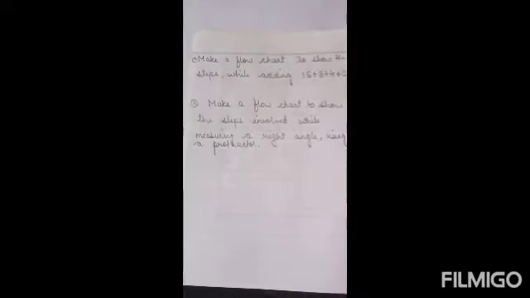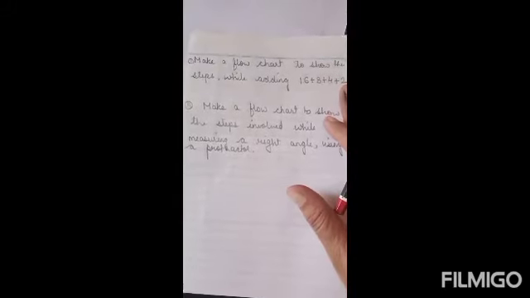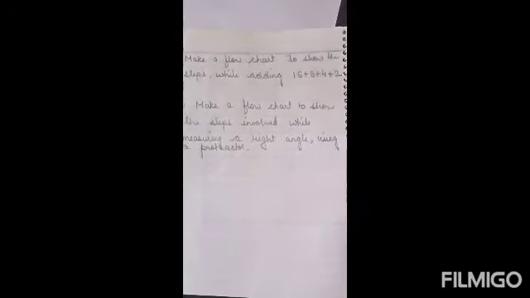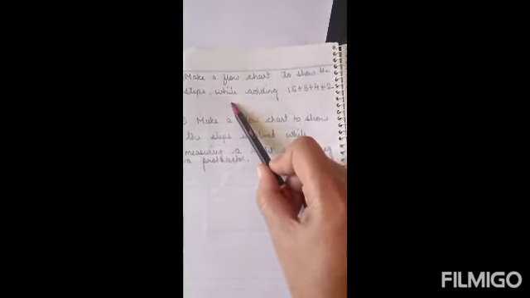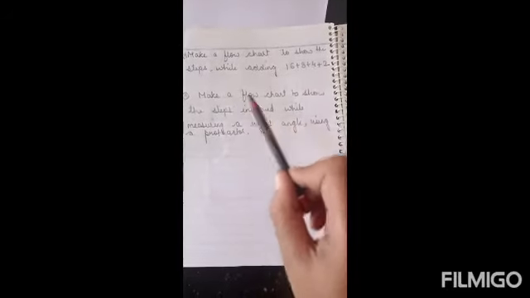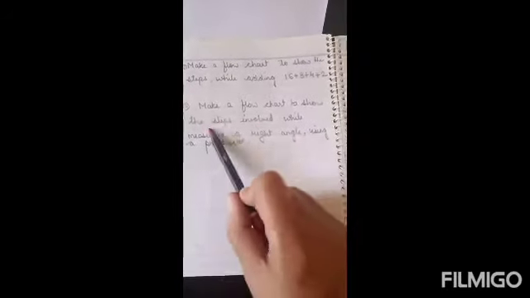Now, children, the assignment in ICT. I'm interlinking your ICT with numeracy today. As we have discussed flowcharts today, you have to draw two flowcharts. The first flowchart will show the steps to add these numbers. So you have to make a flowchart to show the steps while adding these numbers.